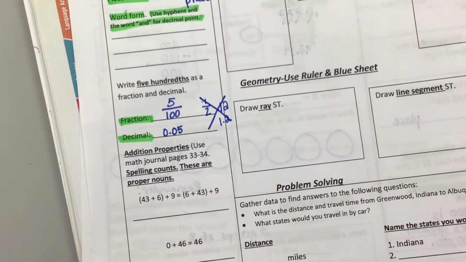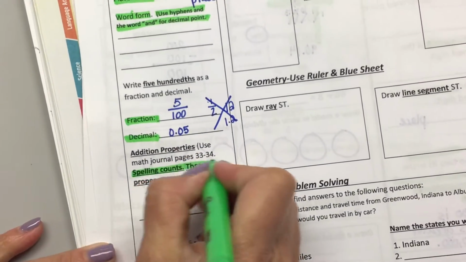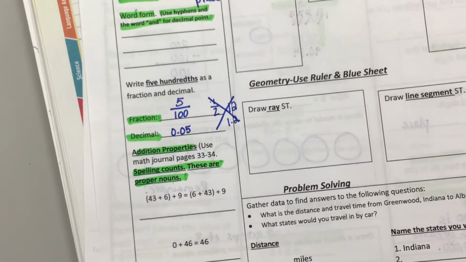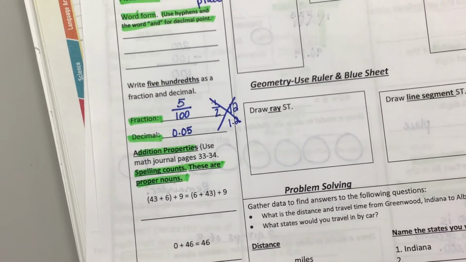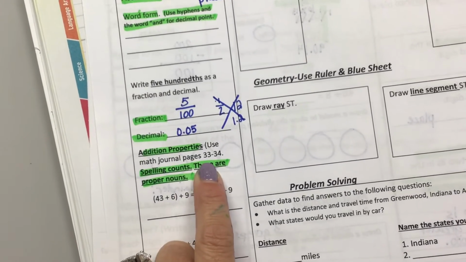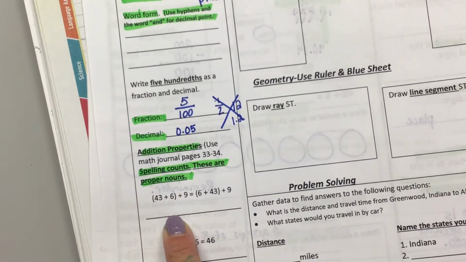Okay, here are our addition properties. Look here. Spelling counts. They're proper nouns. If it's a proper noun, what does that mean? Uppercase. We need to uppercase it. Use your journal to help you. Spell them correctly, and they need to be uppercased.